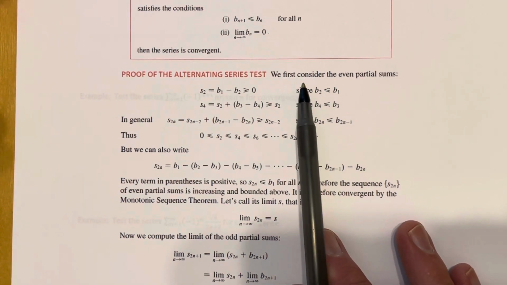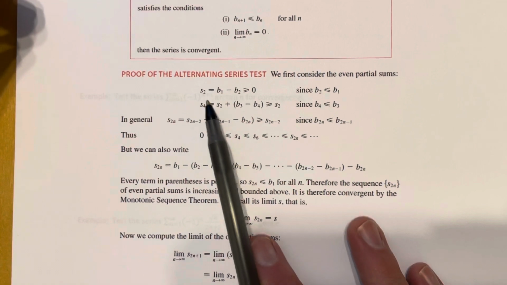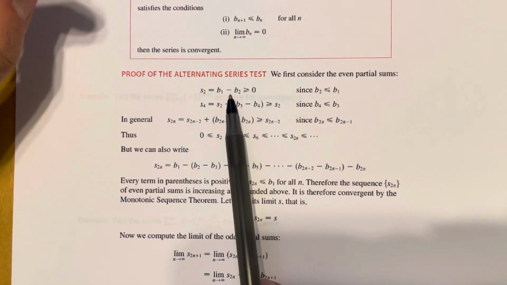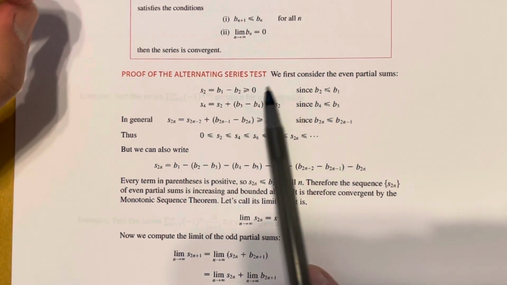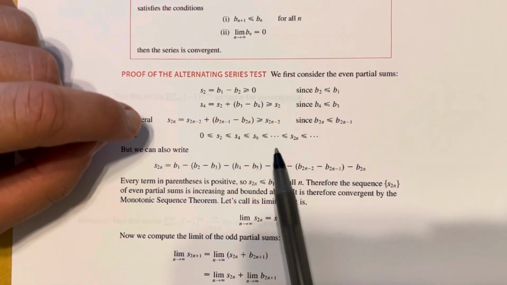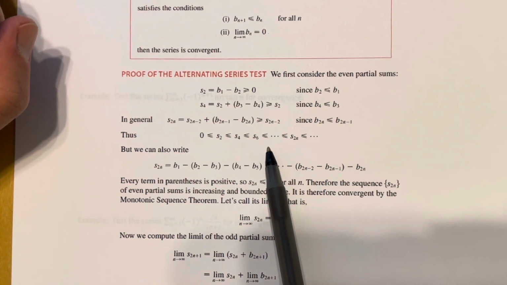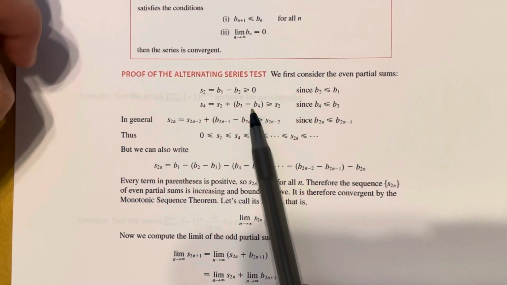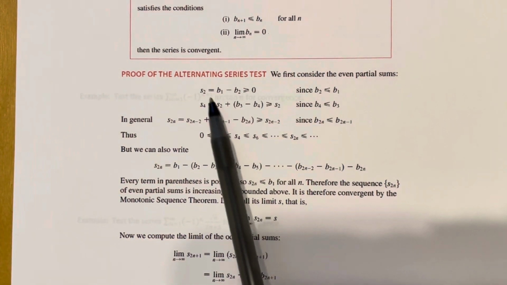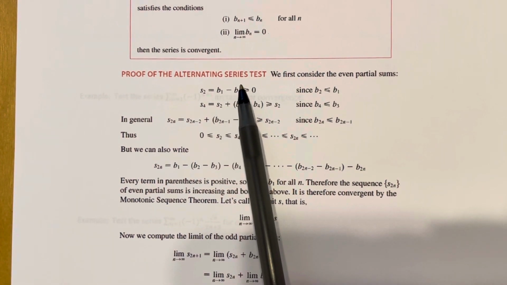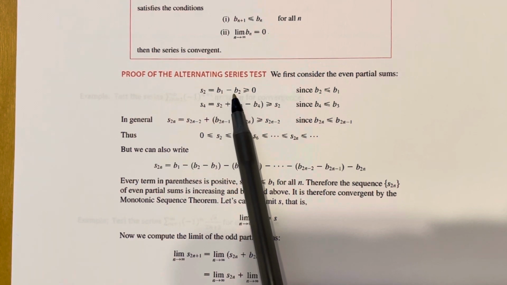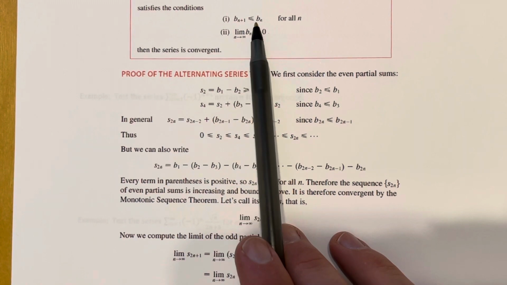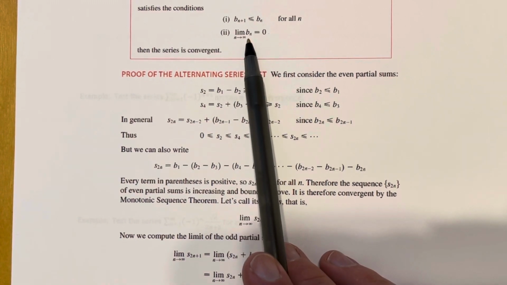So let's start by looking at just the even partial sums, like S2, S4, S6, those sorts of things. The reason I'm doing that is because when I have an even partial sum, I can group up the terms of that partial sum in pairs, and I can specifically group up consecutive pairs that have a minus between them. For example, S2 is the sum of the first two terms in my series, which would look like B1 minus B2.